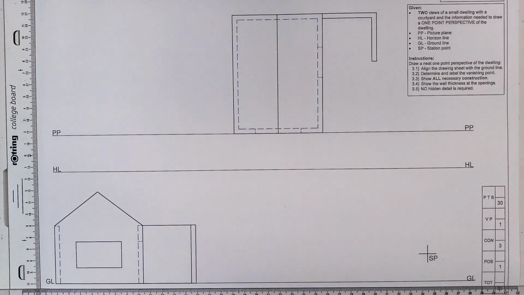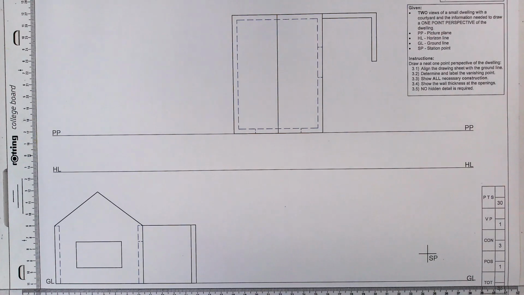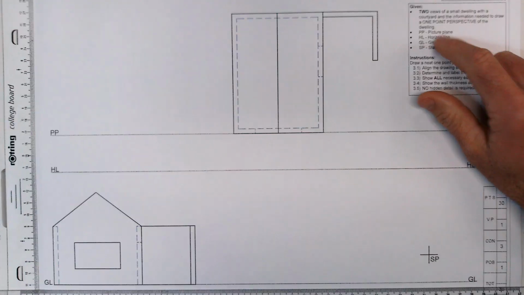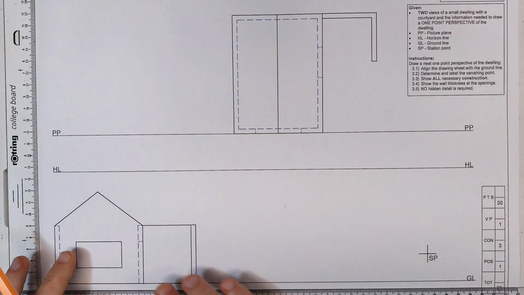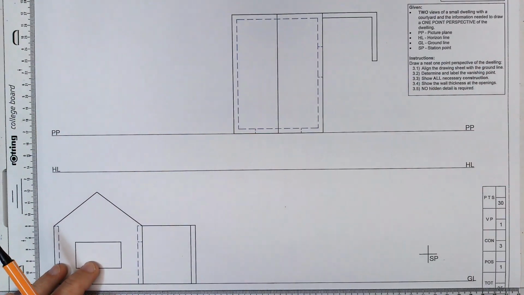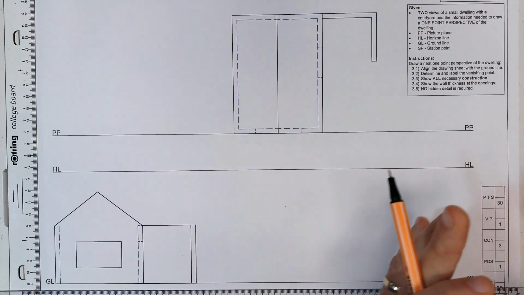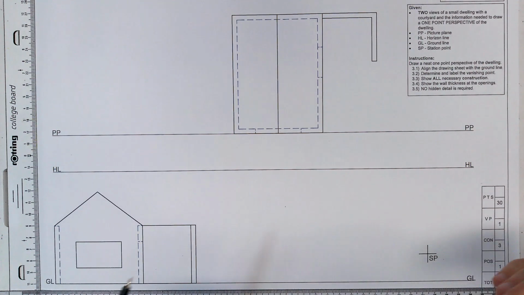It gives us the given, which says we've got two views of a small dwelling with a courtyard and the information needed to draw the one-point perspective of the dwelling. So we've got an elevation view, if you want to call it a front view, that's fine, and we have a top view. In this particular drawing, it hasn't given us an additional elevation or a side view.